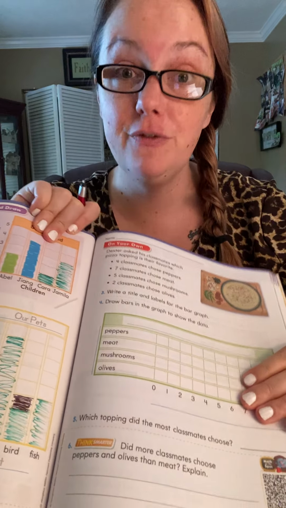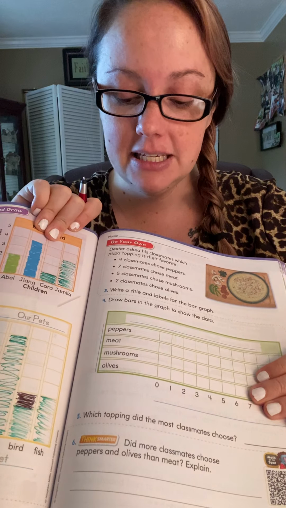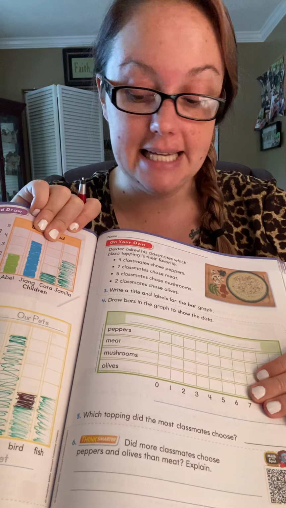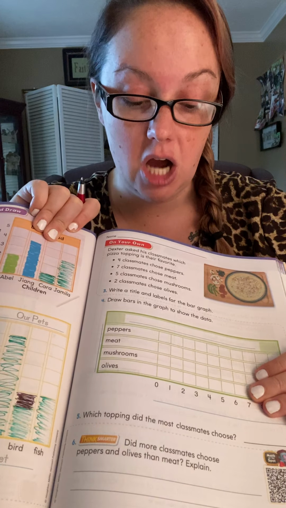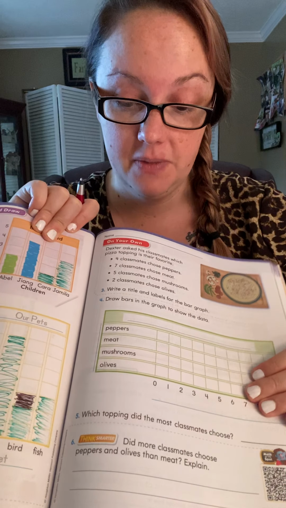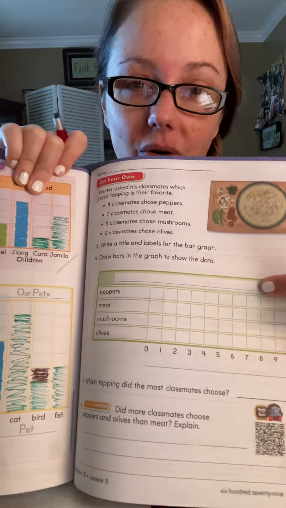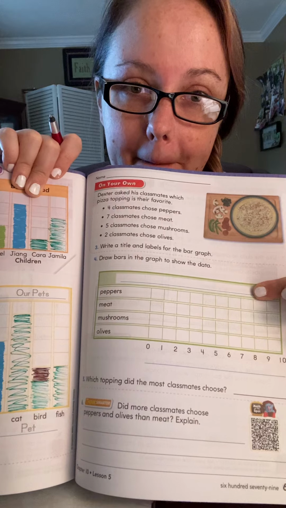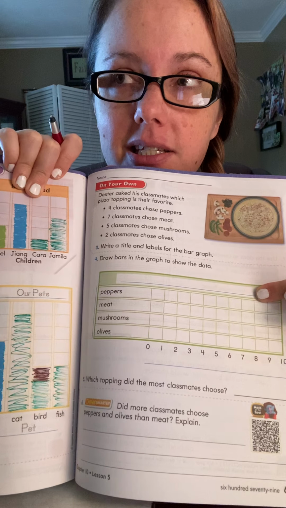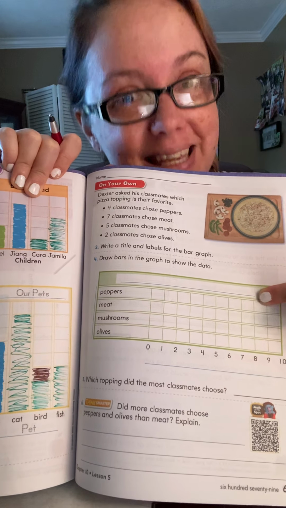So let's look at the information. It says Dexter asked his classmates which pizza topping is their favorite. So what do you think the title of this graph should be? Favorite pizza toppings, right? So at the top, that's the title.